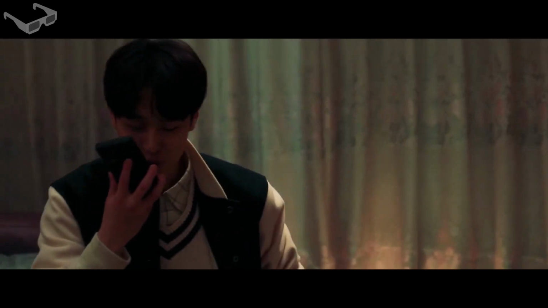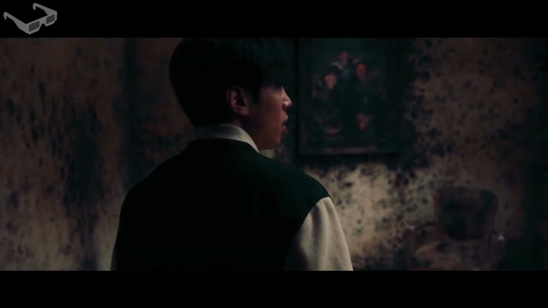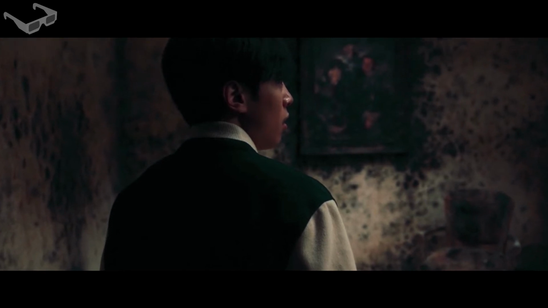runs from the apartment. The mood soured and Tae-hoon looked for another friend to crash with, but as he was leaving, he found the mold in the room with the portrait back worse than ever.